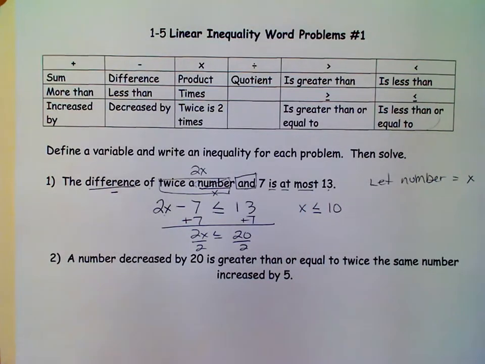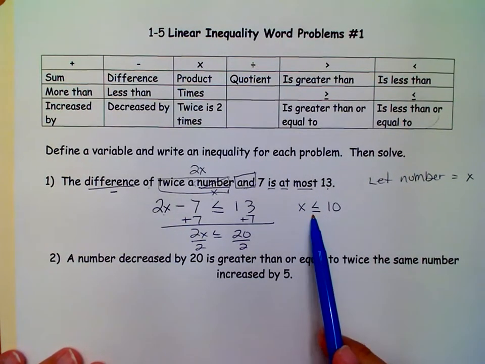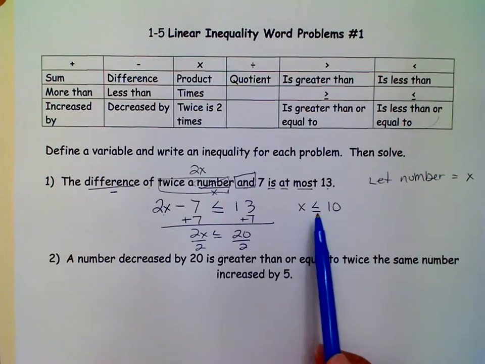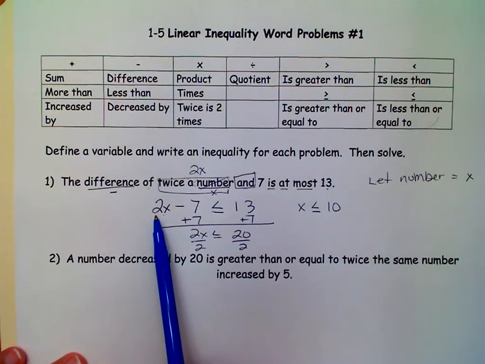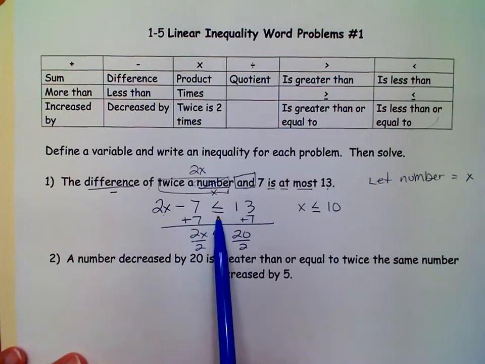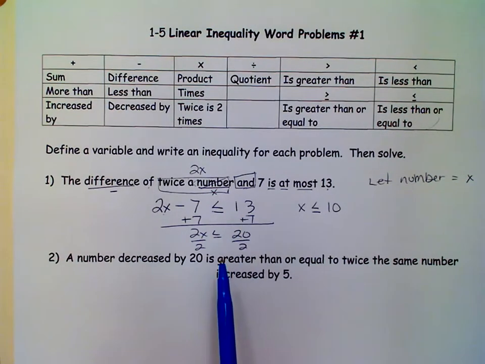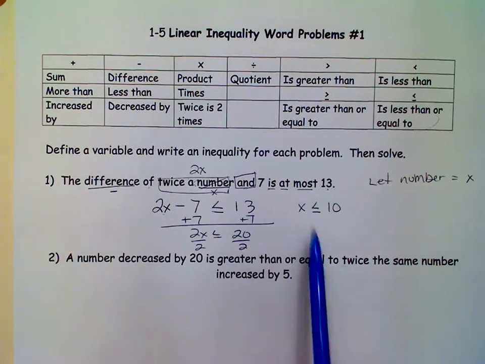And it doesn't ask us to graph here, so we don't need to bother with that. You could also pick a number that's less than 10 and see if it works. We could pick 4. If we put a 4 in here, what's 2 times 4? It's 8. 8 minus 7. Is that less than or equal to 13? Yeah. So that's one way to check, is just to pick a number in your set.